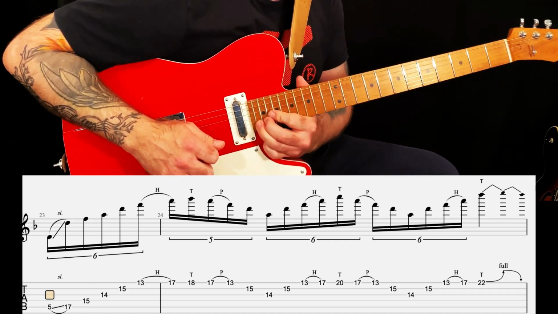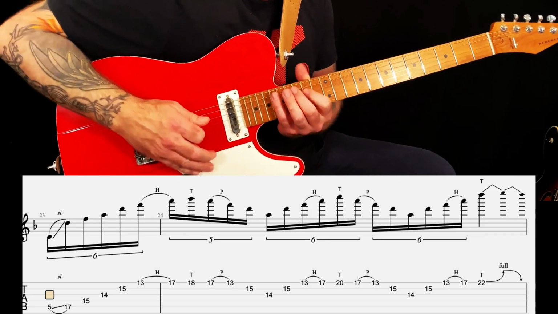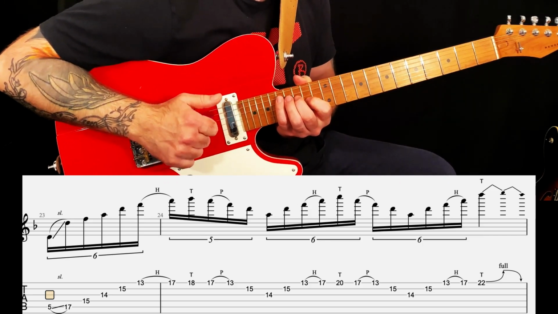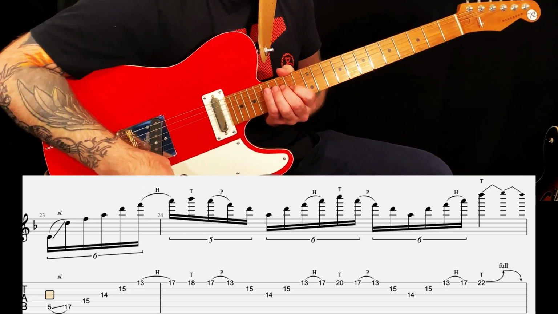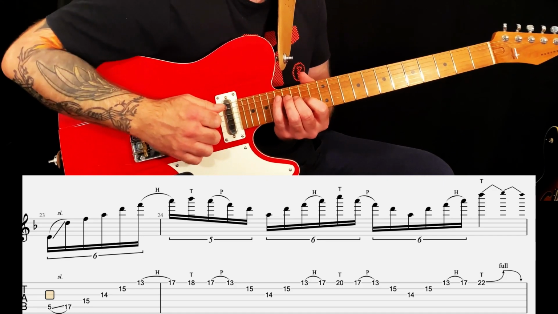You could do it like that. But at that speed, it's very hard to get those slides in the right place. So I'm going to do the whole lick slowly. I am not going to attempt it fast. It's not one that I've practiced up to speed, I must admit. If you want to work on your sweep picking and your tapping, it's an excellent lick to try out.